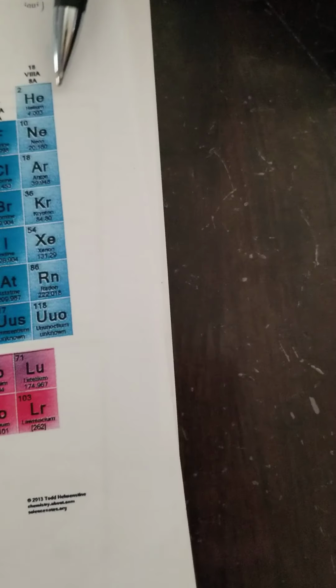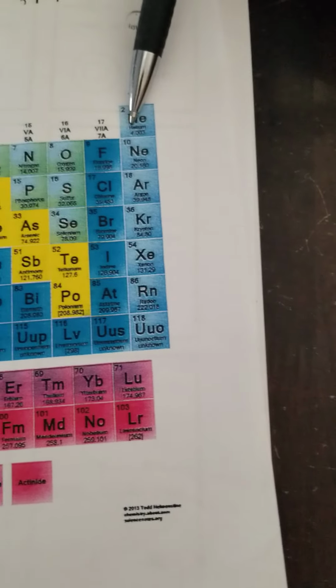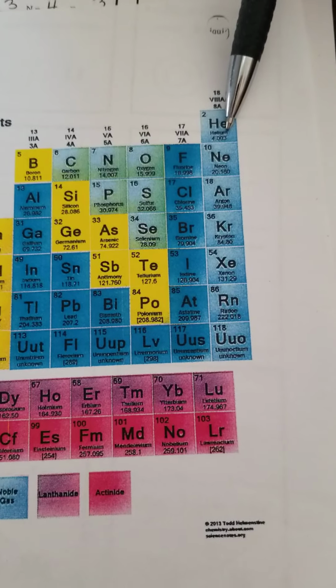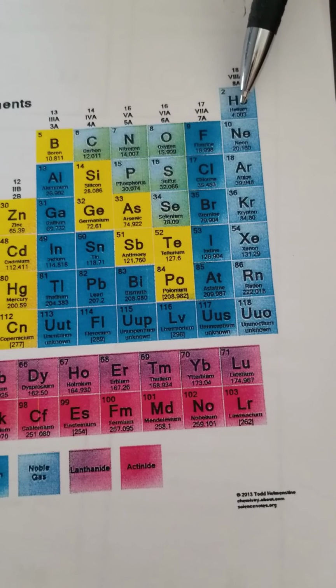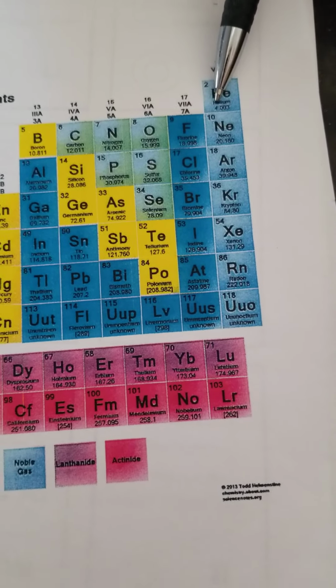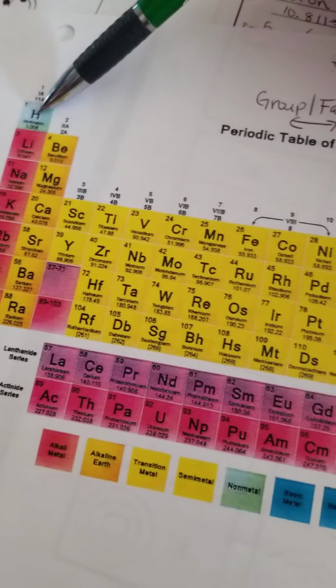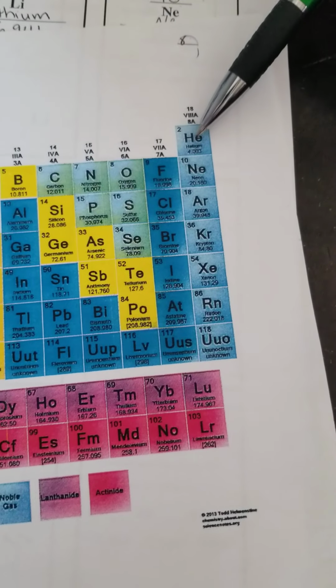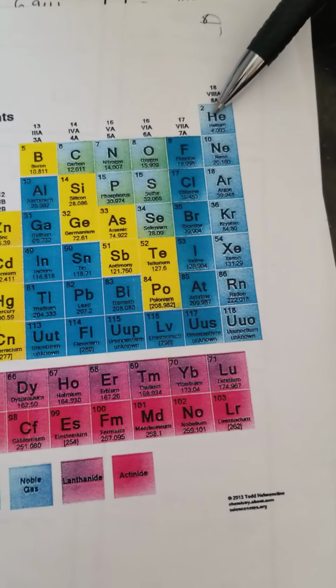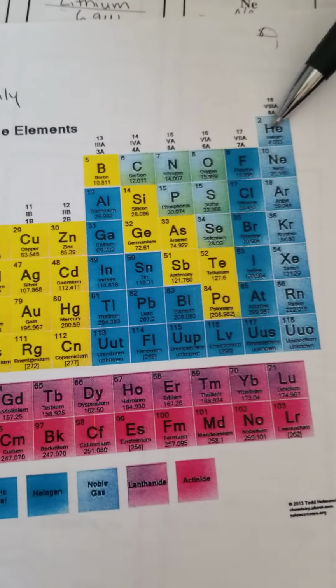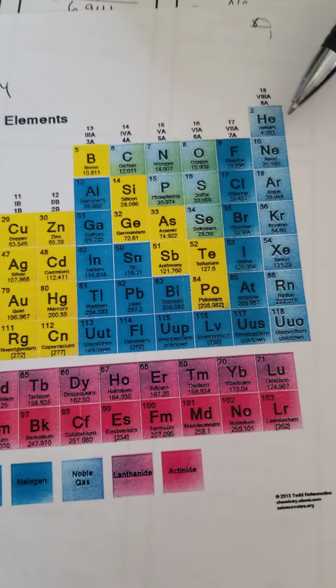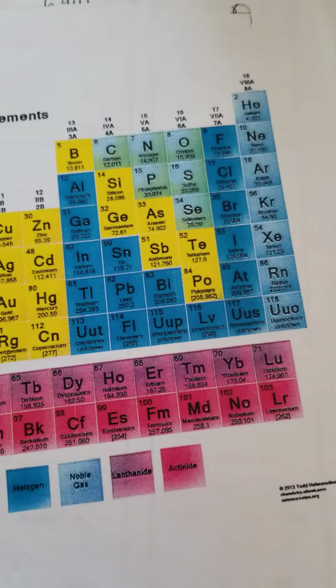So that means that it will have 1 valence shell because it's in the very first period, and it will have 2 electrons on that valence shell because it is the 2nd element in its group or family. Okay, it'll make a little bit more sense as we go. Again, this is a review from last year, so hopefully you guys already know a lot of this.